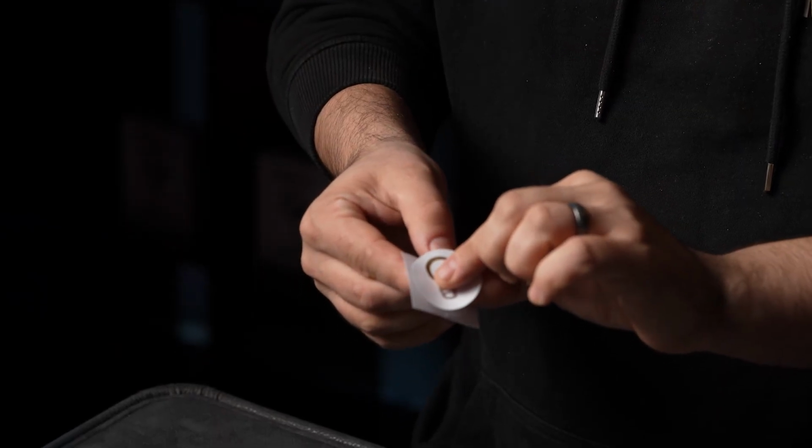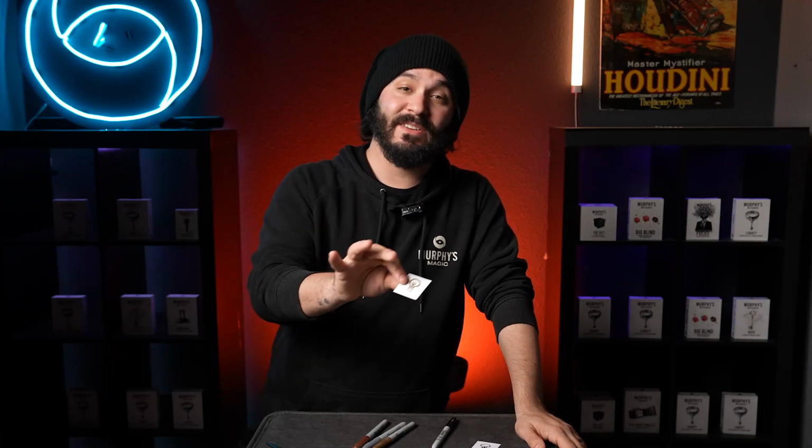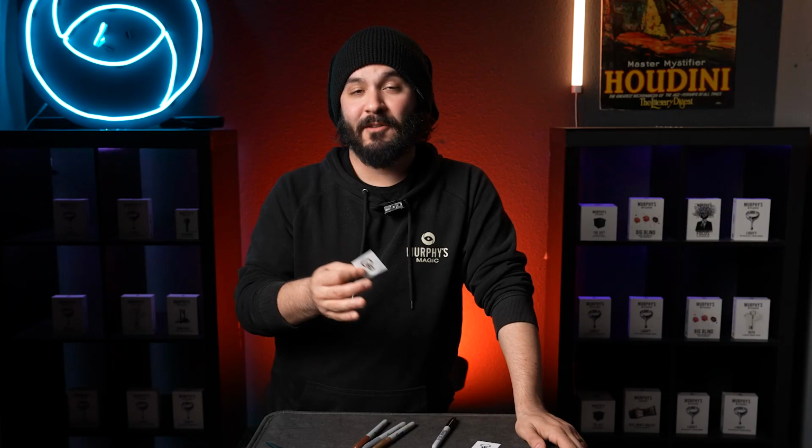So you just place it back, wait for it to charge. And if you want to play a little prank on your spectators, give it to them. Tell them to try it in a couple hours when it's recharged, and they will, of course, be failing at making the little sticker light up.